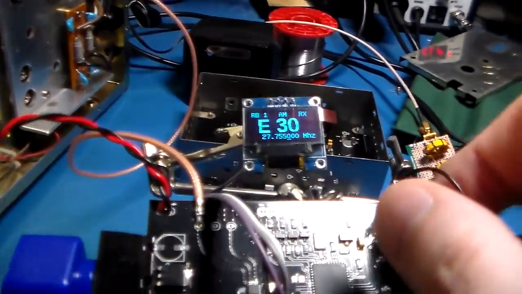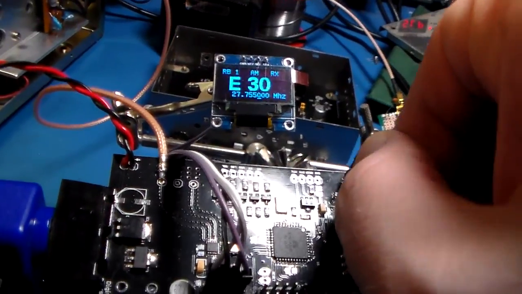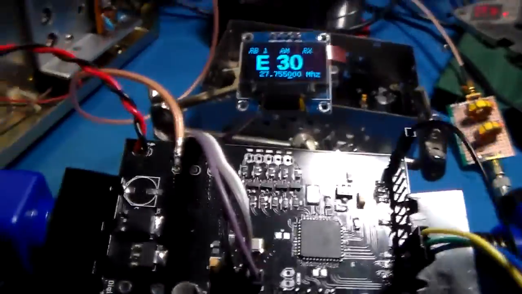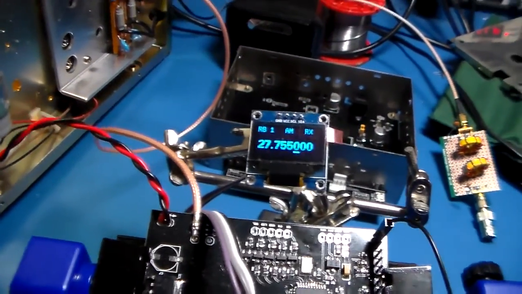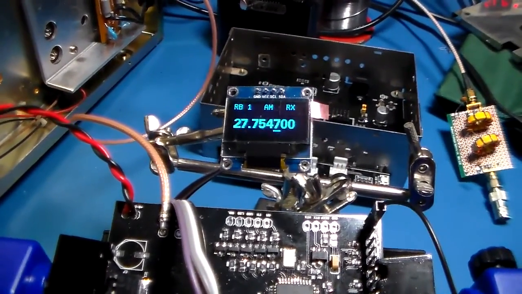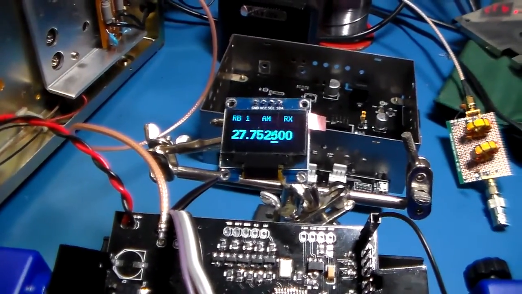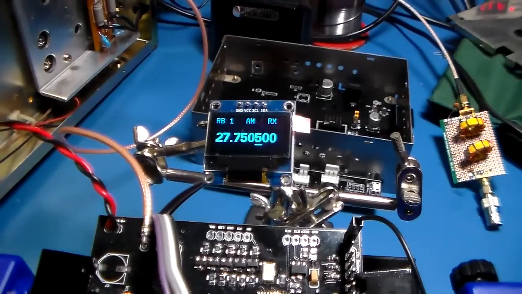But when I go to, blasted thing, I should have put two encoders on this. But if I go back here, okay, we got nothing until I start going down. You can start to just about hear it.